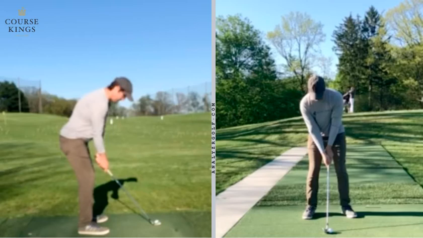My goal in this online lesson is to show you what's causing the thin shots, the heel shots, the block shots out to the right. The issue that you have is very unique, and I haven't seen very many players of your caliber that have this move. So I'm going to try to shed some light on that. First thing, I want to talk about the good things I see in your swing.